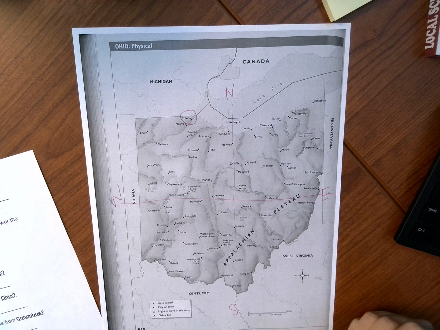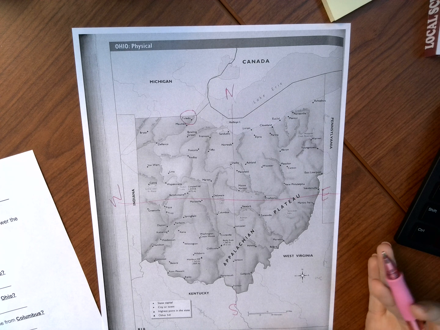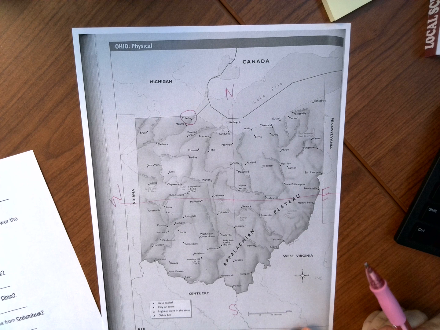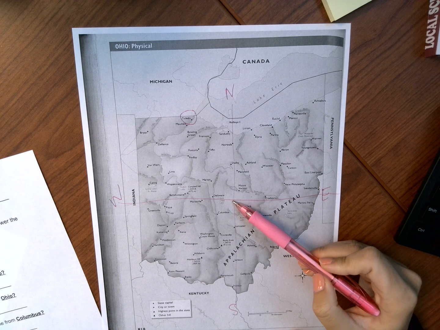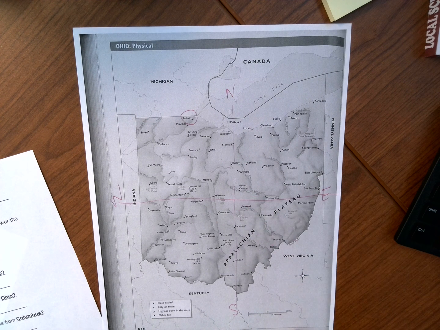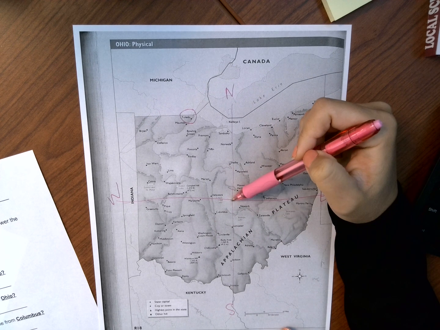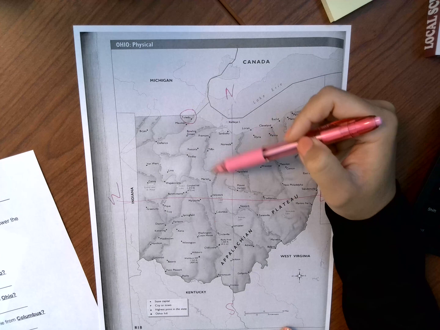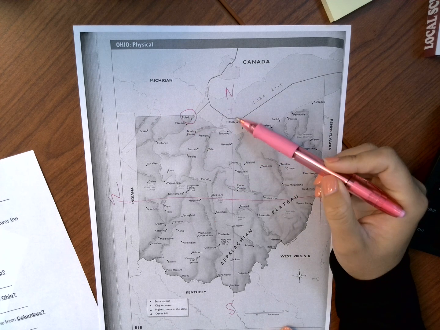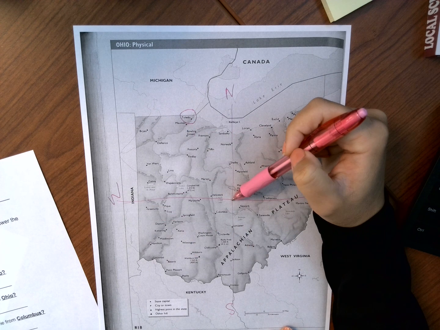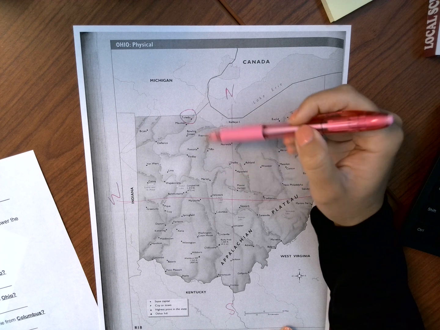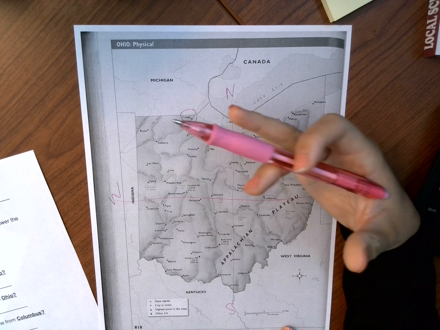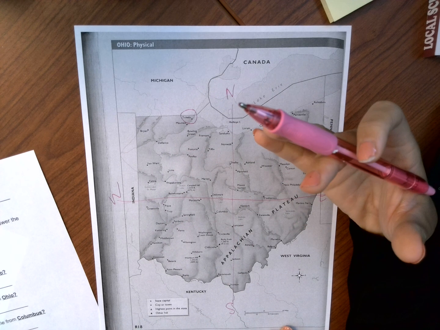So the question says, what is the relative location of Toledo in Ohio? If we're looking inside Ohio, I want to start in the middle, just like this is a compass rose. If I'm going to Toledo, right here, you see Toledo is not directly north or directly west. It would be northwest Ohio. That's how we would write that. Toledo is in northwest Ohio.